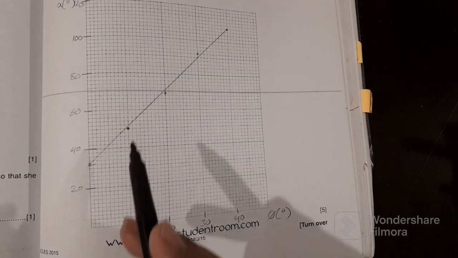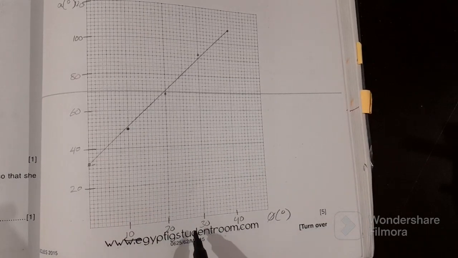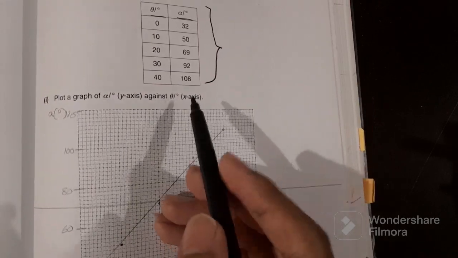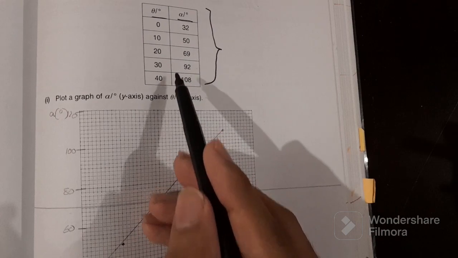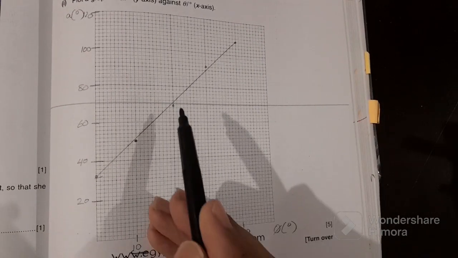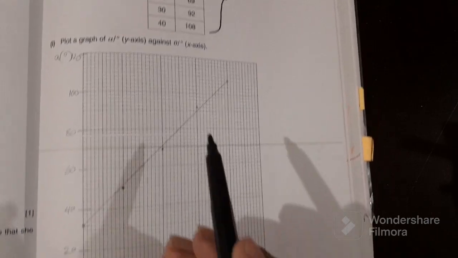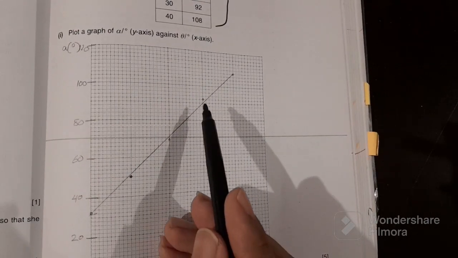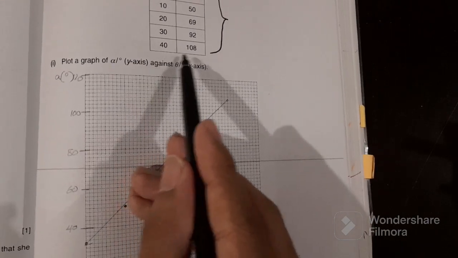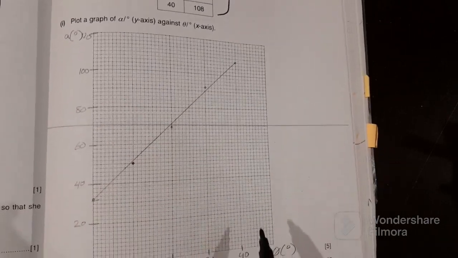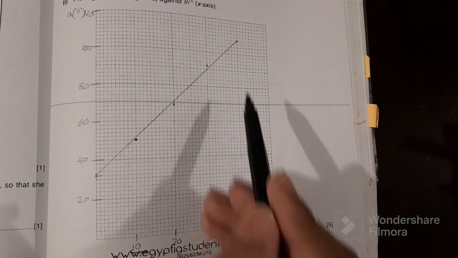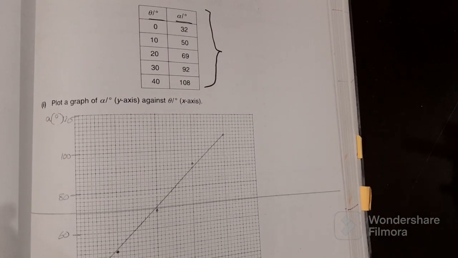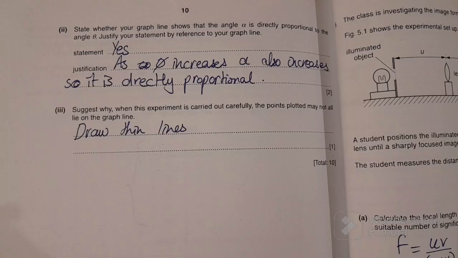At 10 degrees it is 50, at 20 it is at 69, then at 30 it is at 92, and at 40 it is 108. So this is how we will do part 1 of question C.